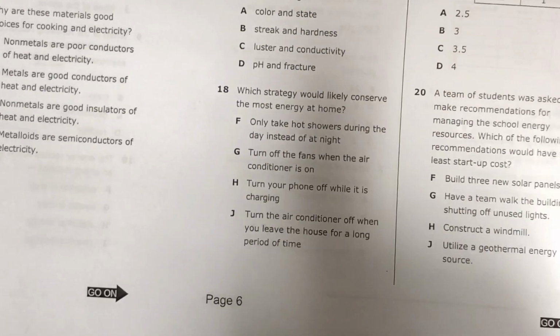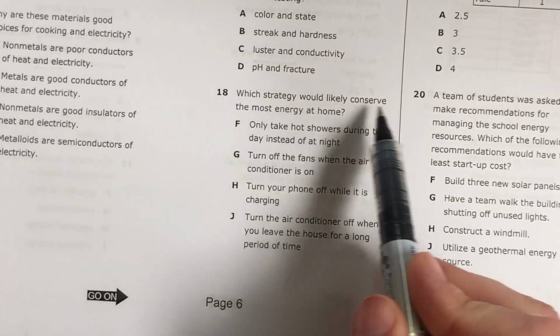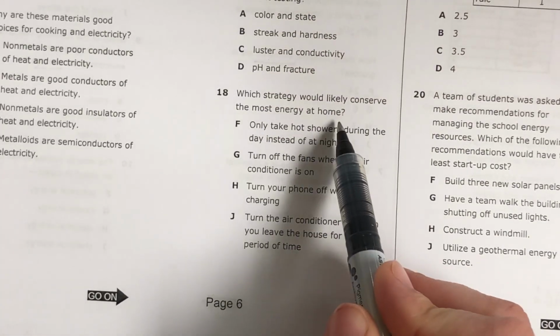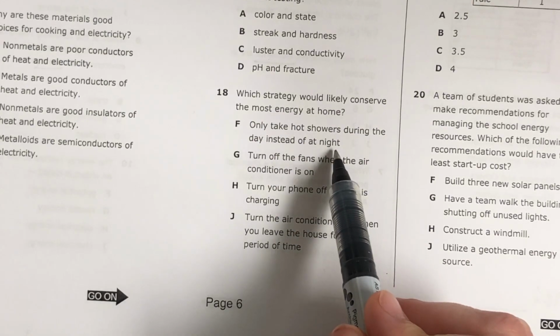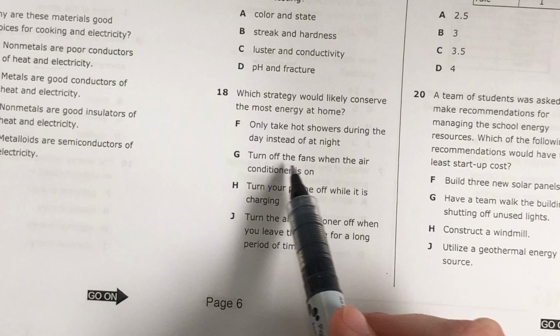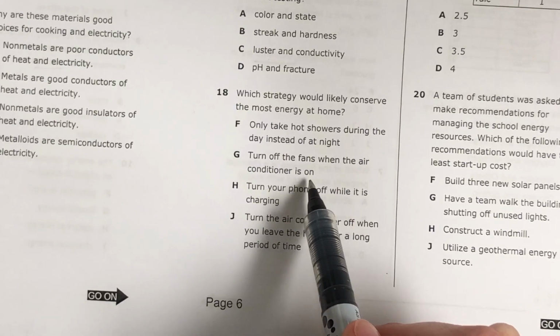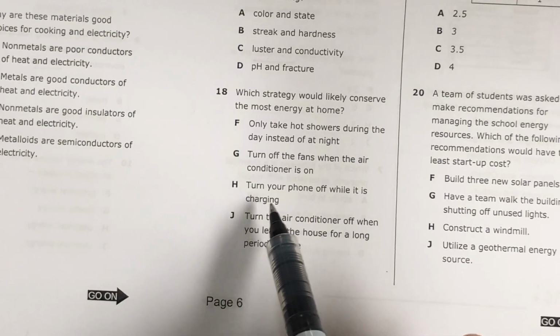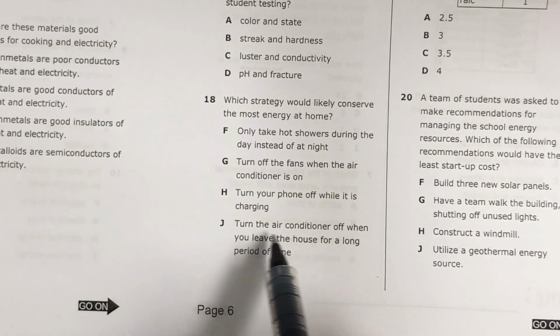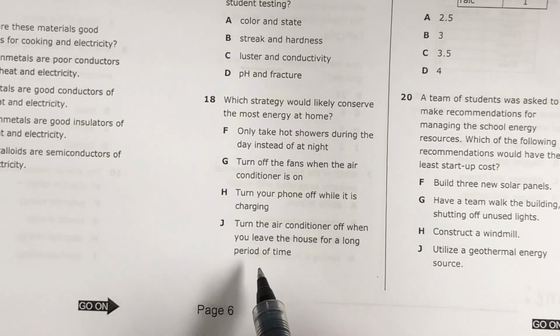Number 18. Which strategy would likely conserve the most energy at home? F. Only take hot showers during the day instead of at night. G. Turn off the fans when the air conditioner is on. H. Turn your phone off while it's charging. Or J. Turn the air conditioner off when you leave the house for a long period of time.